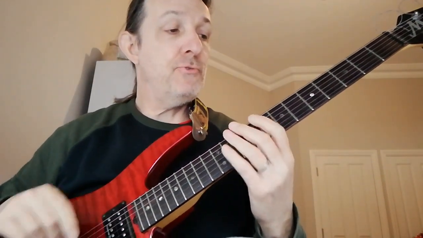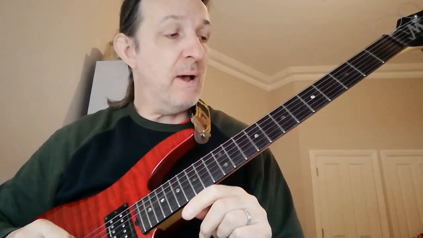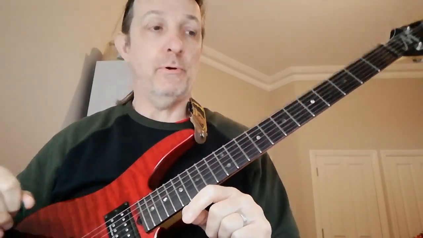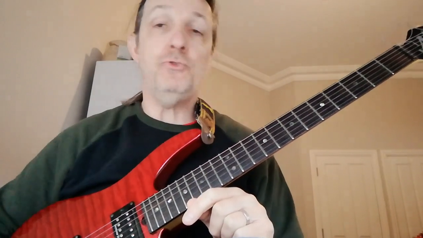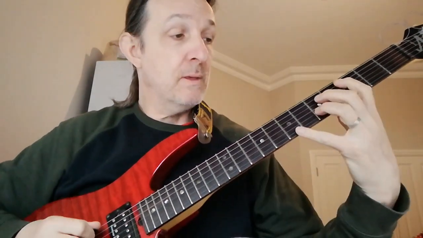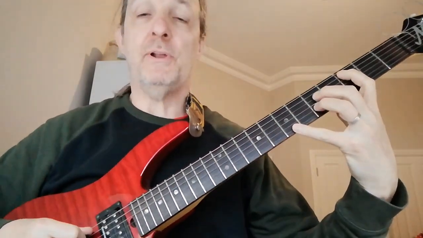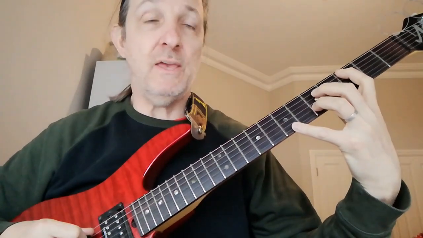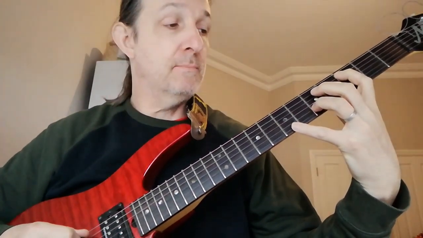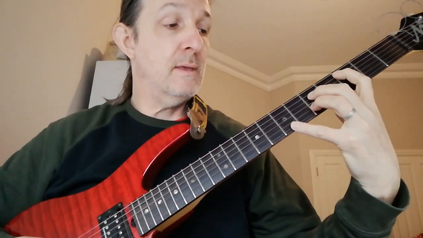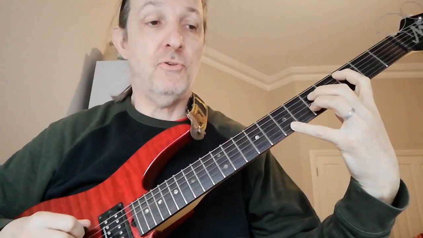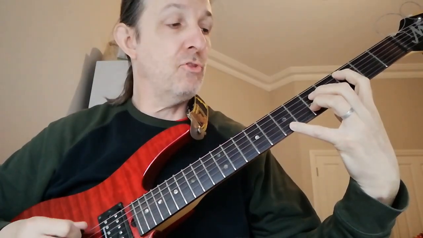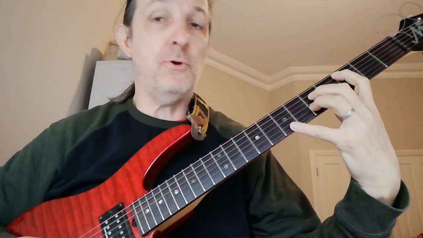These are the major seventh type chords, minor seventh type chords, and dominant seventh type chords on the string family: 1, 2, 4, and 5. The basic inversions in the starting voicing are, from low to high: C, G, E, and B. So you can see clearly they're two perfect fifths. This is root, fifth, third, and seventh.